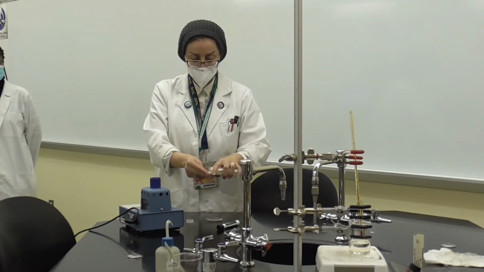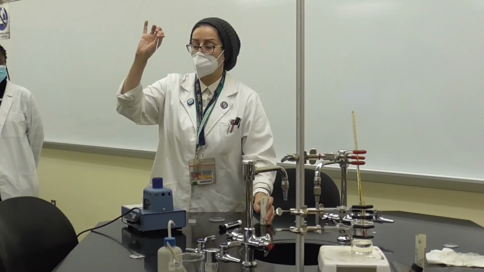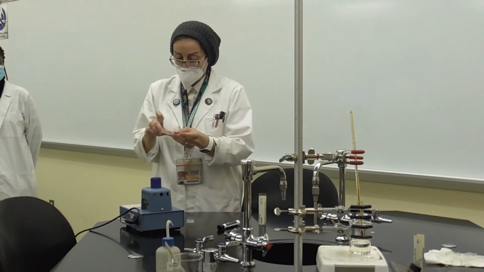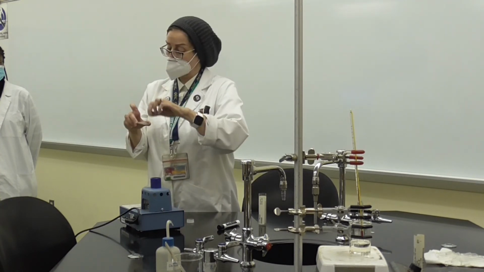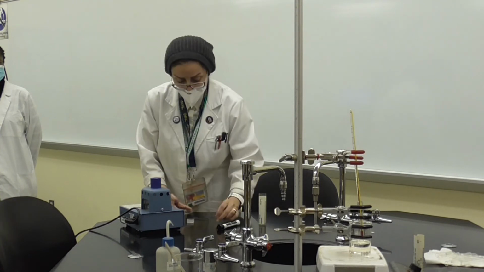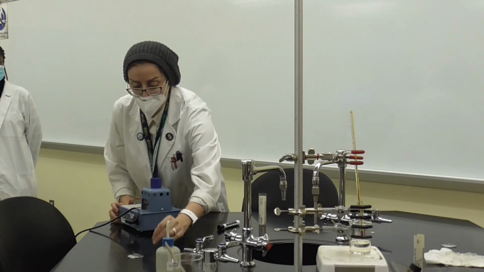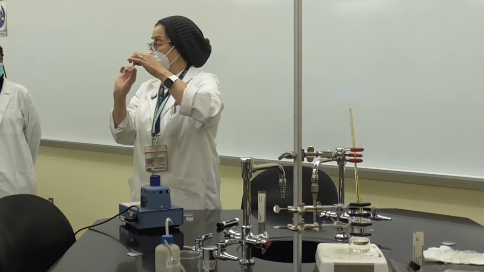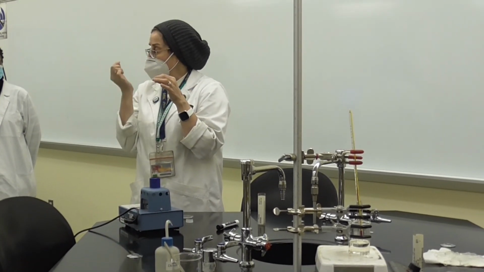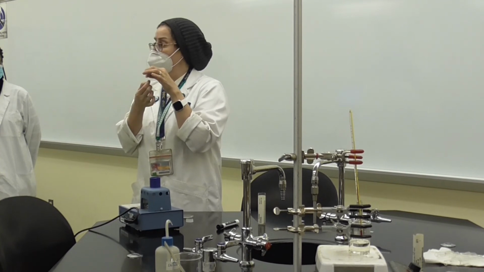And then I take the capillary tube and start to pack it with this chemical. It's very simple. I tap it, and the powder goes about 1 to 2 millimeters in height.